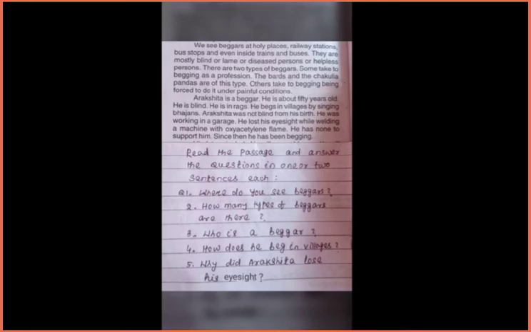Now see: we see beggars at holy places, railway stations, bus stops, and even inside trains and buses. They are mostly blind or lame or diseased persons or helpless persons. There are two types of beggars. Some take to begging as a profession. The birds and the chakulia pandas are of this type. Others take to begging being forced to do it under painful conditions.